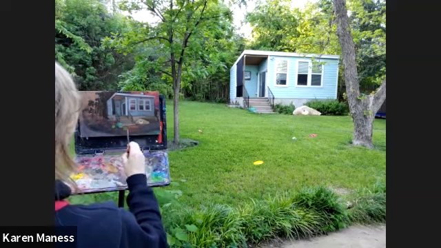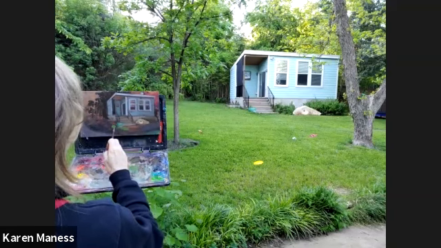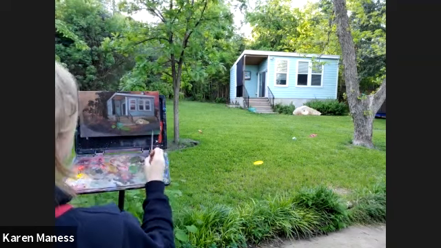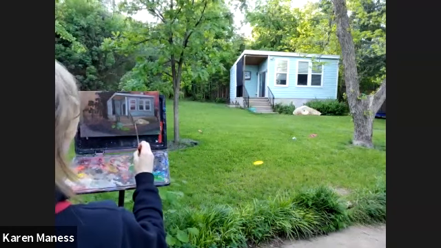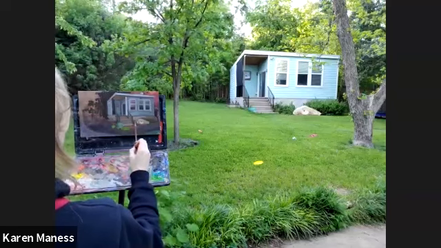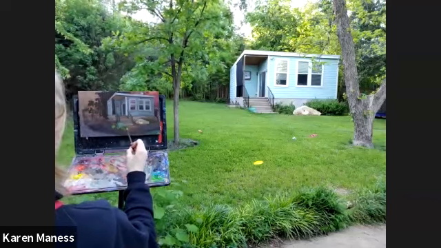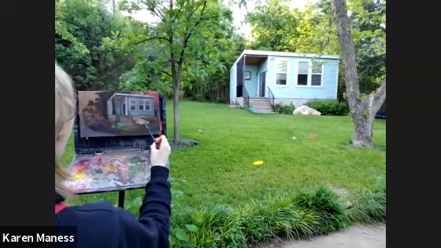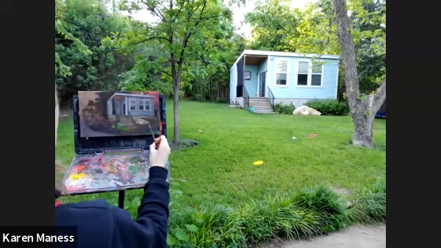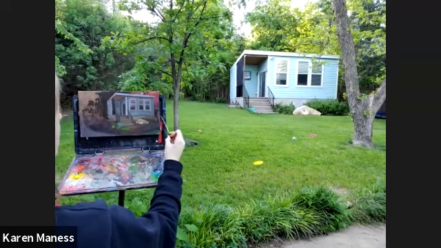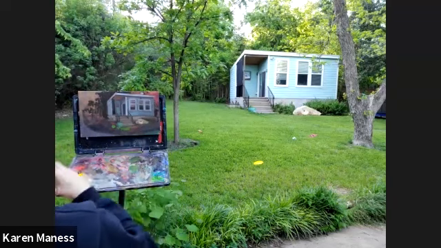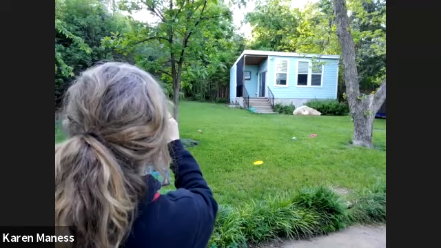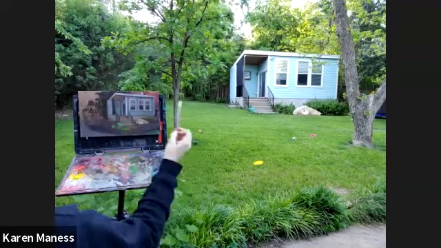I have to make sure I'm not getting too bright. I almost forgot the other side of my studio.